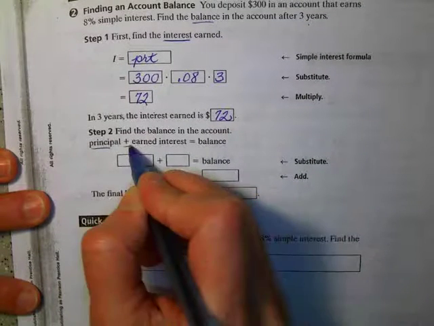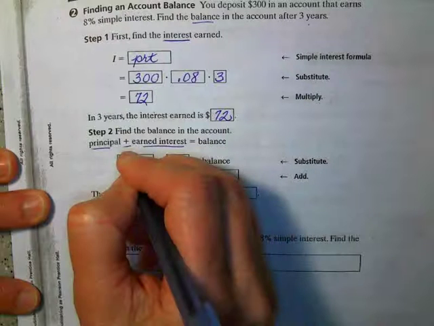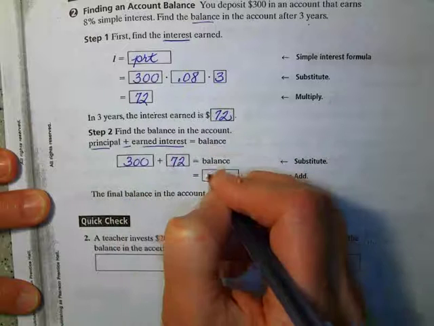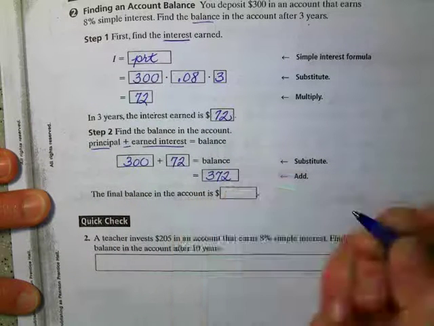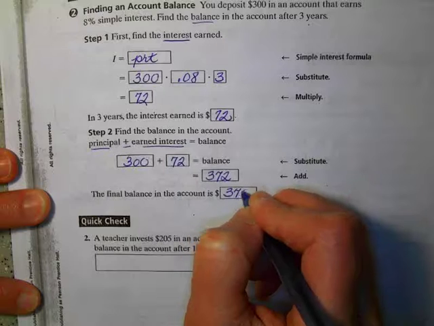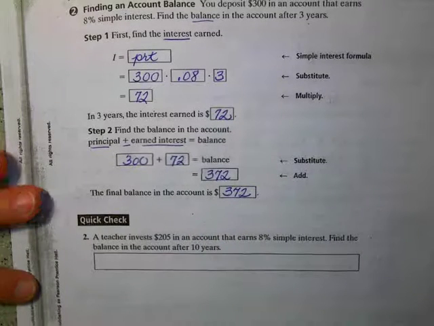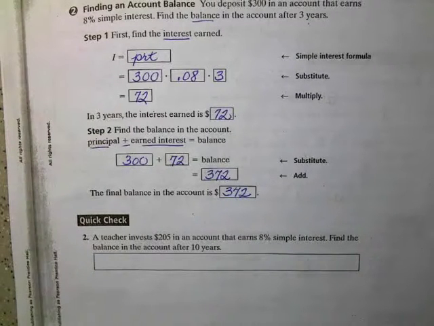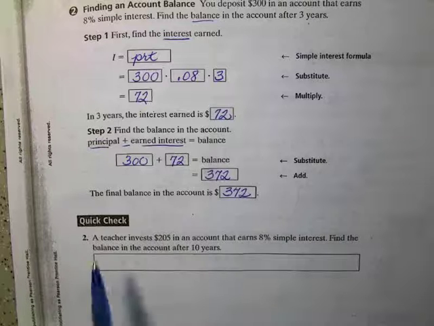Now, to find the balance, it's the principal plus earned interest. So that's going to be 300 plus 72, which is 372, or $372. Okay? If this seems very straightforward and simple, it in fact is, so don't freak out by that. Just be sure you know the difference between the principal, the rate, the time, the interest, and the percentage.